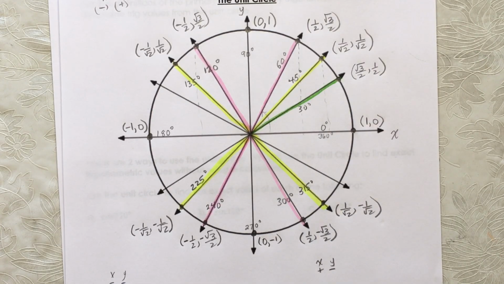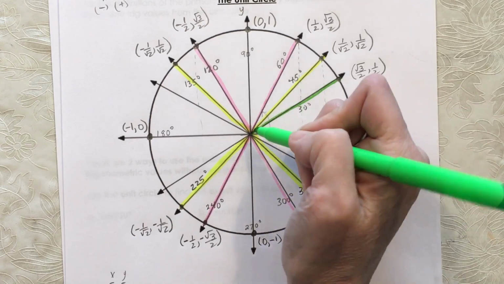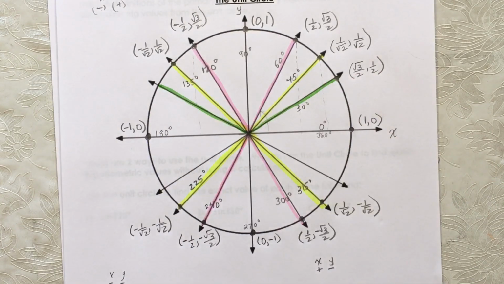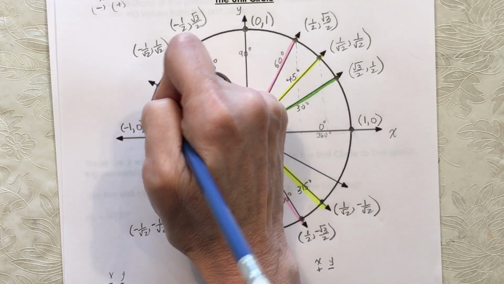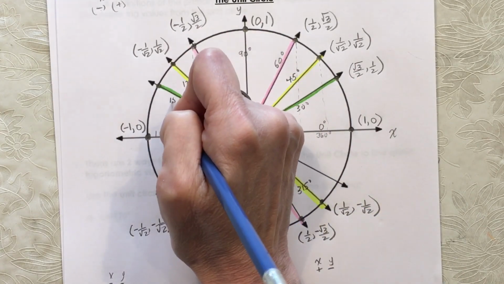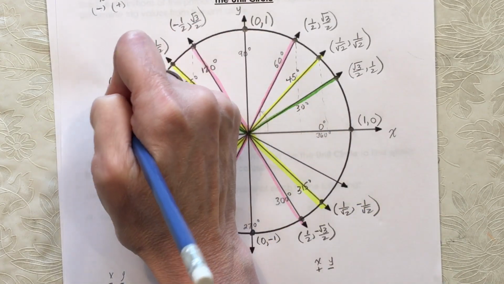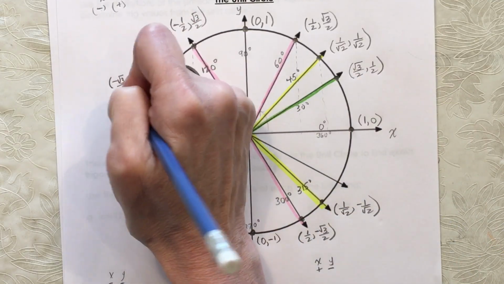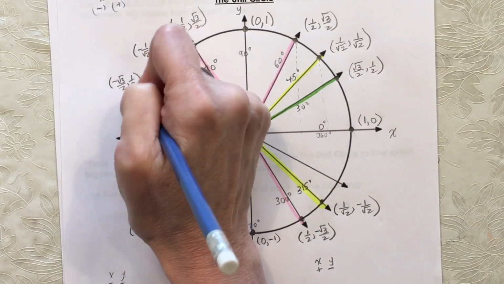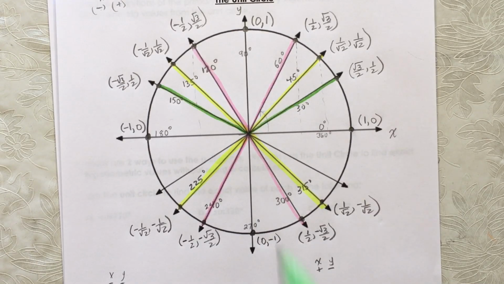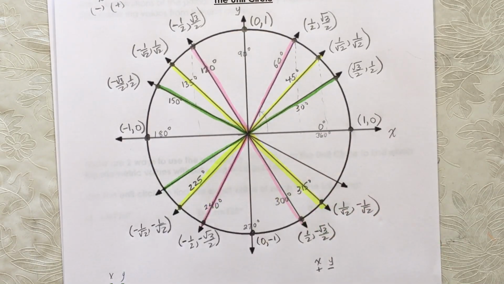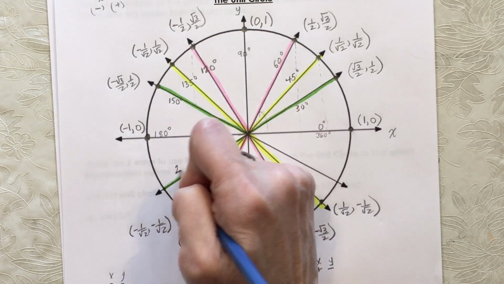And then we have three other angles related to the 30 degree. 30 degrees less than 180 is 150 degrees. And in the second quadrant, the x is negative, so it's going to be negative root 3 over 2. But y is still positive, 1/2. And then we have 30 degrees more than 180, which is 210 degrees.